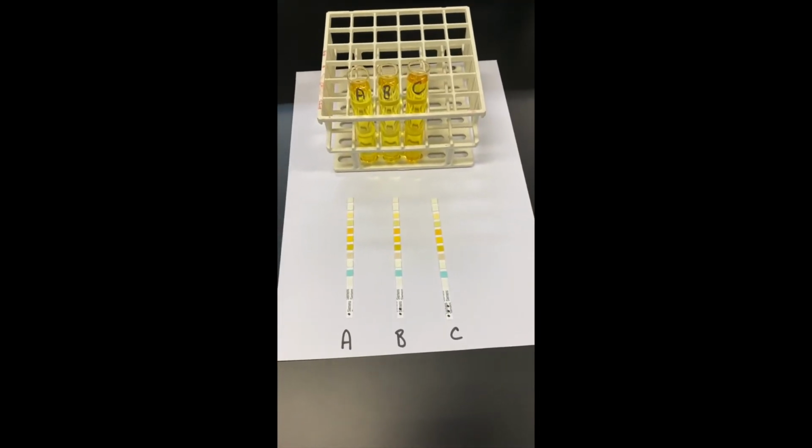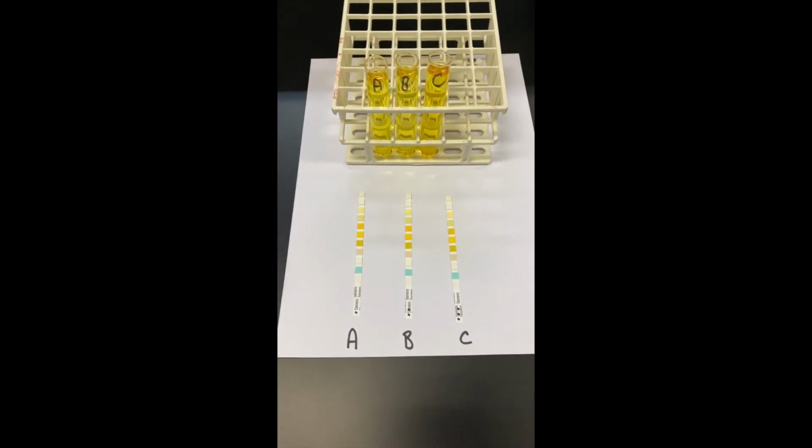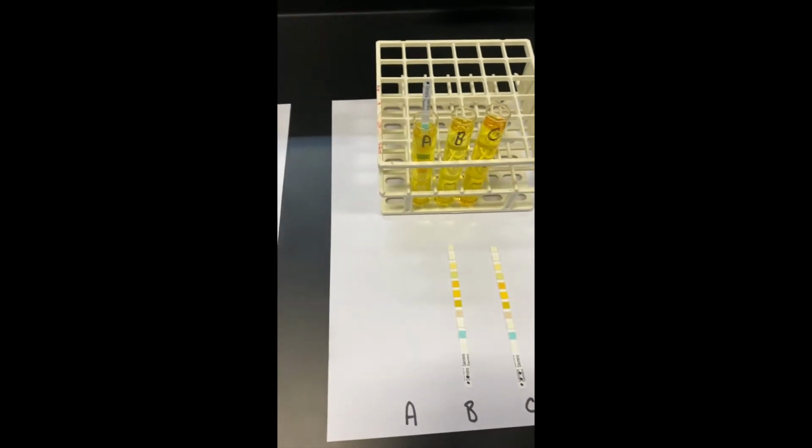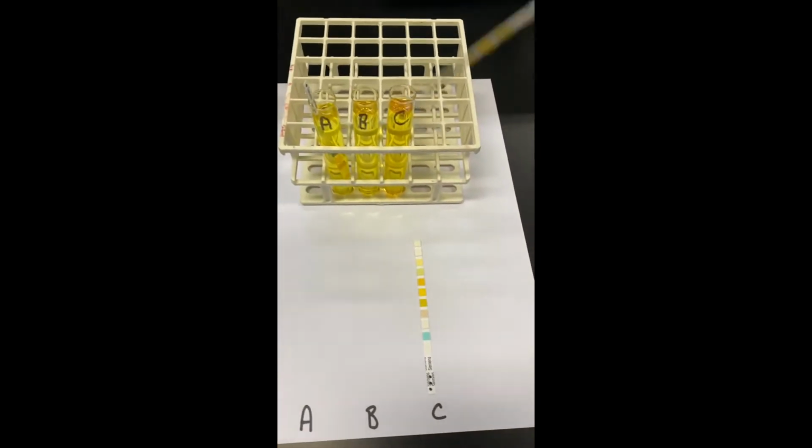We'll look at the chemical composition of the urine samples now by placing our test strips into the test tubes, making sure to immerse all the sample codes.